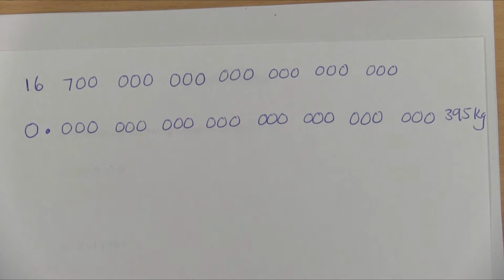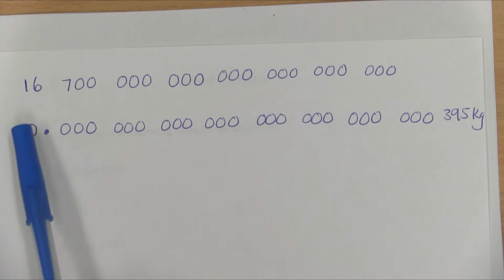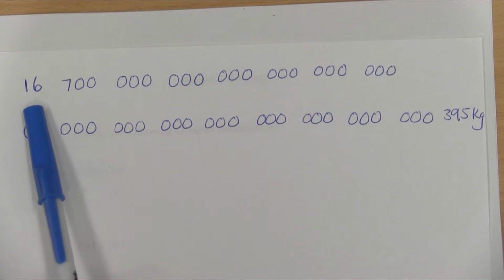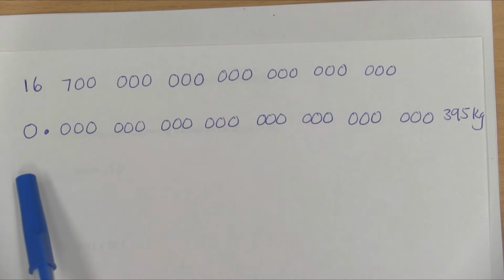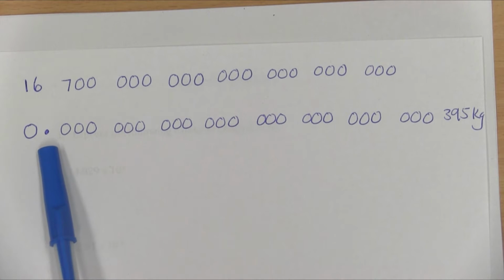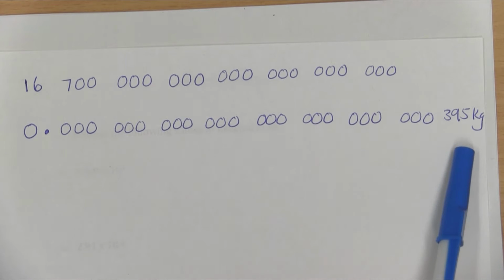Scientists often work with numbers that are either extremely large or extremely small. For example, I've got two numbers written here. The top number you can see is an incredibly large number, and this is actually the average number of molecules of water in a teaspoon of water. Whereas underneath you can see we've got an incredibly small number. Here's the decimal point, an incredibly small number. And this is actually the mass of an atom of uranium.